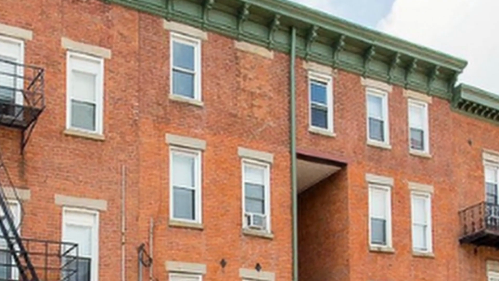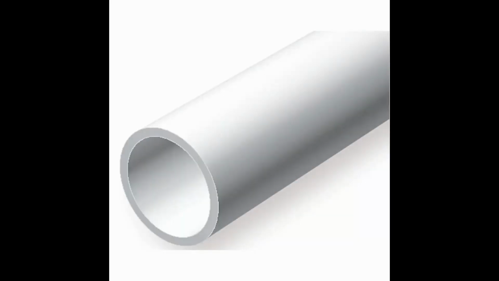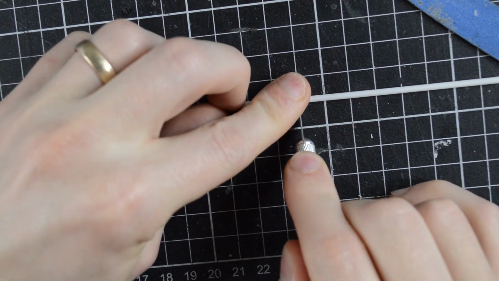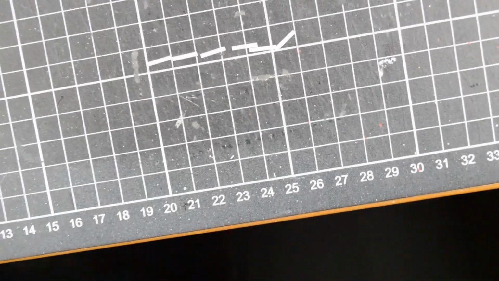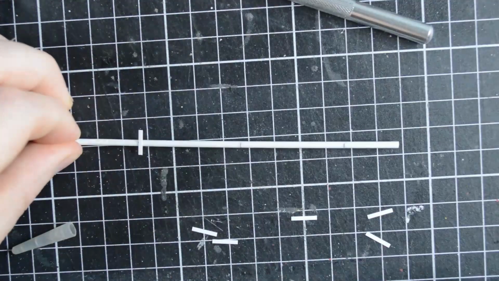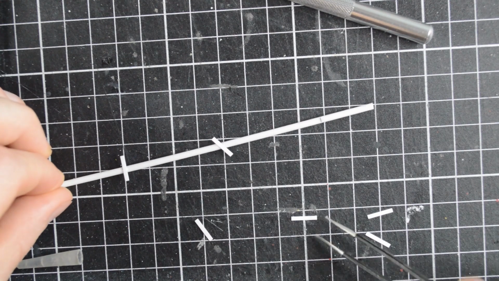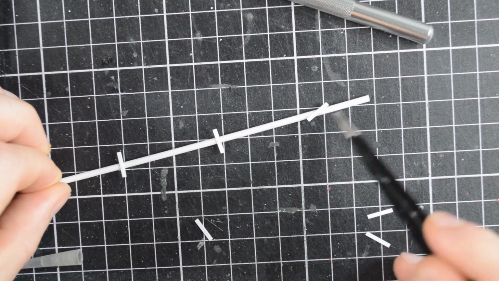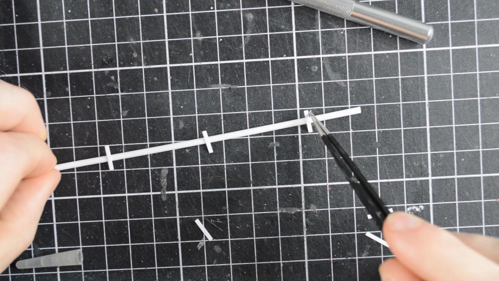Next, I created the downpipe. First, I took a styrene tube and cut it a little shorter than the building's height. I then cut multiple thin styrene strips, a little longer than the tube's diameter, to act as downpipe brackets. I then glued these brackets evenly along the downpipe's length, aligning the center of each bracket with the peak of the tube.